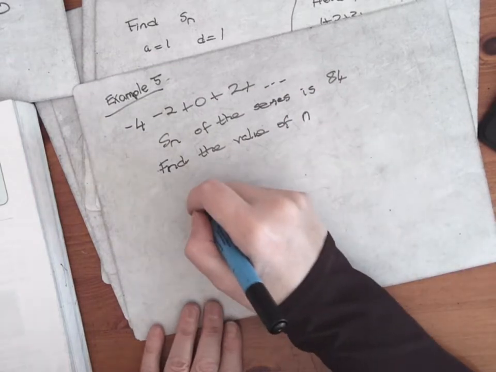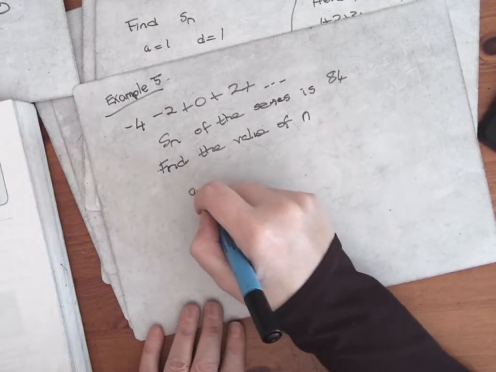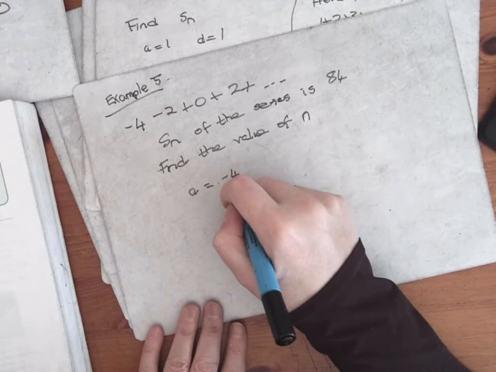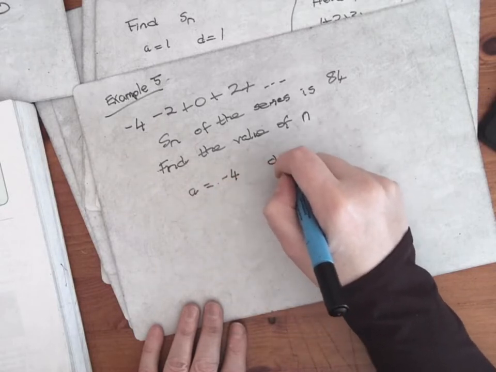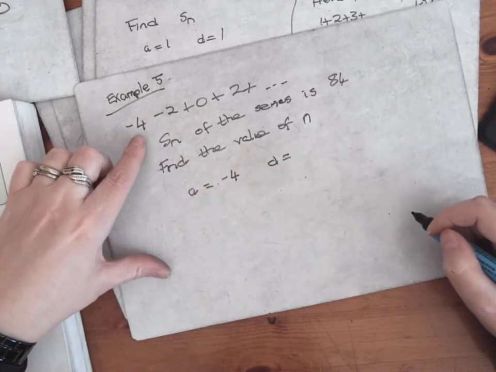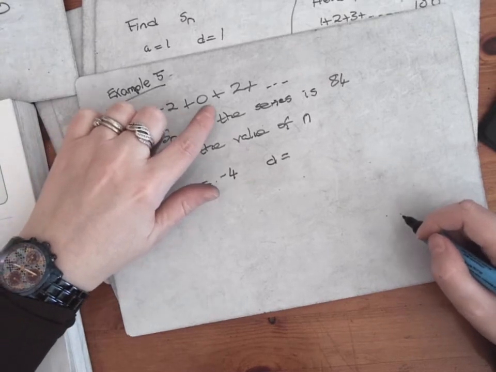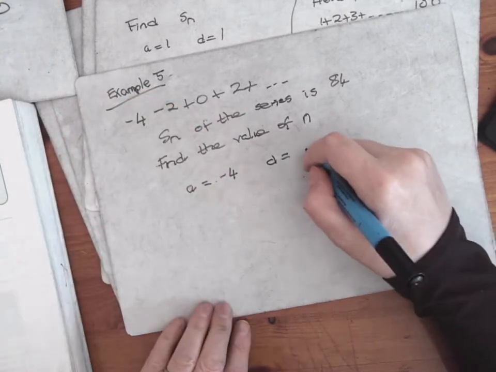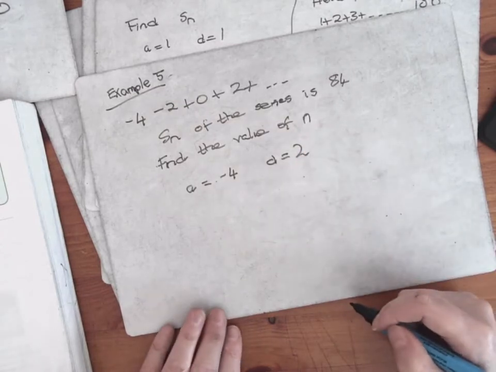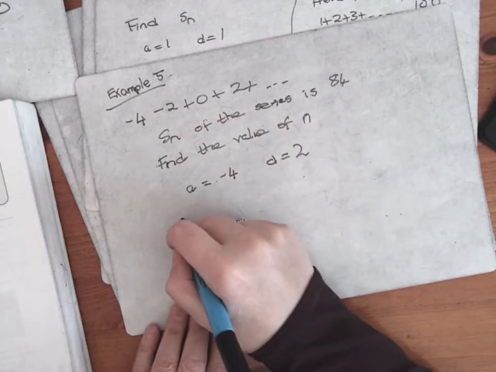So same first step anyway. A is the first term, minus 4. D is what you're adding on every time. So to go from minus 4 to minus 2, I added on 2. Minus 2 to 0, I added on 2. 0 to 2, I added on 2. So D is 2.